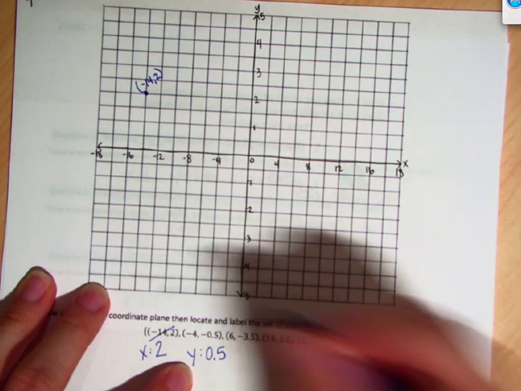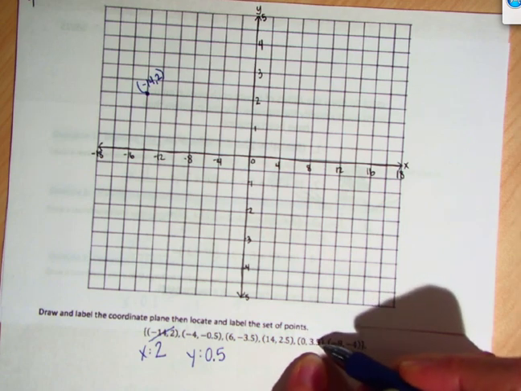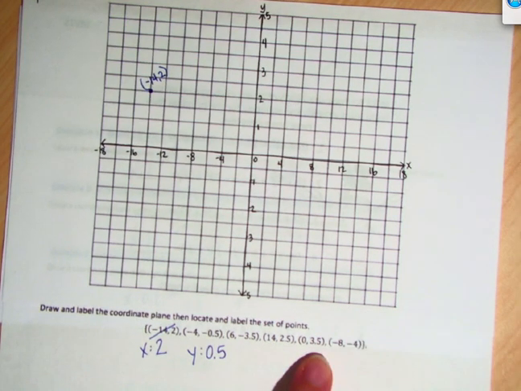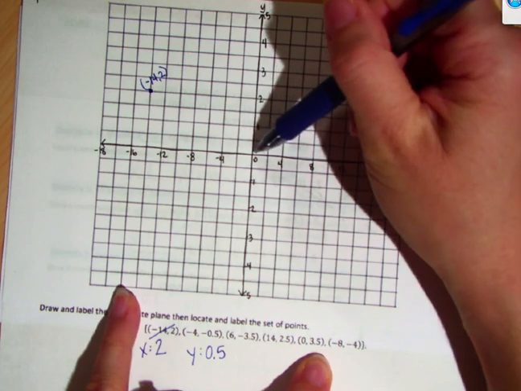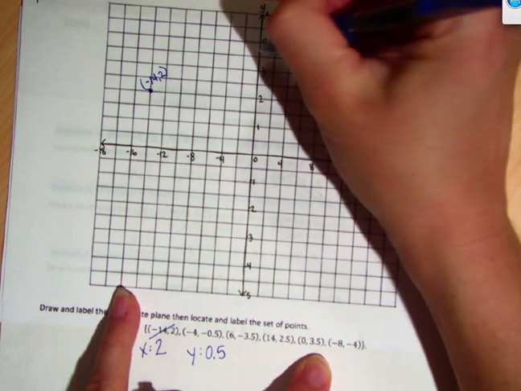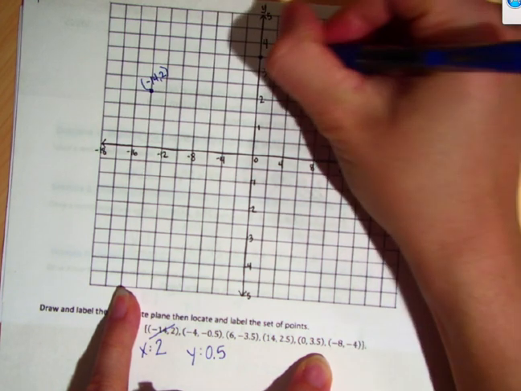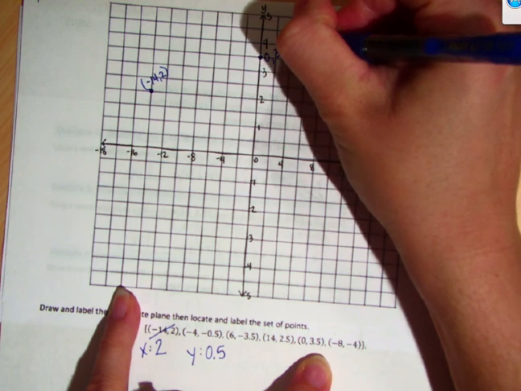Okay, let's skip and do this one. Because it's got a 0 in the x-axis, that means it's going to lie on the y-axis. So we have 0 over, so we're going to stay right here, and 3.5 to the positive. So we're going to go up to here. Okay, so we have 0, 3.5.